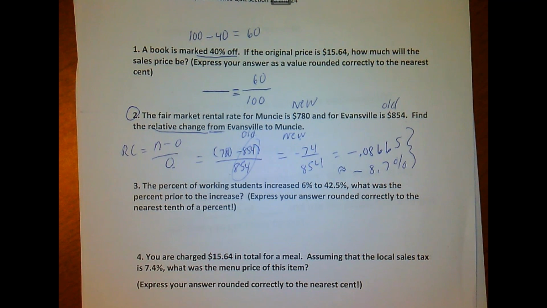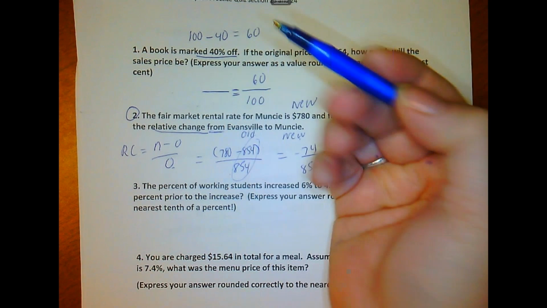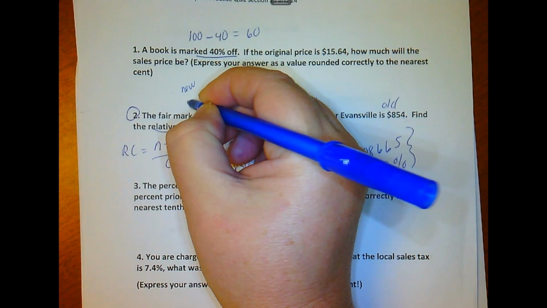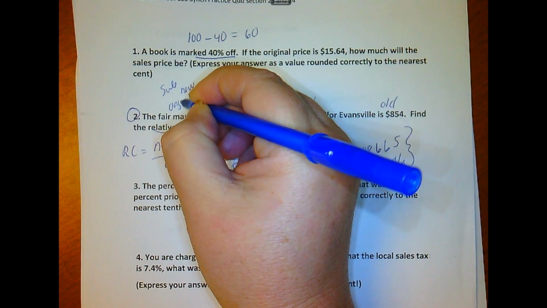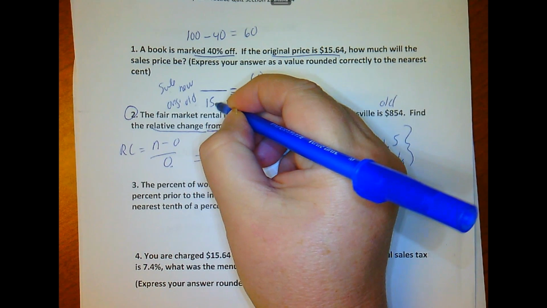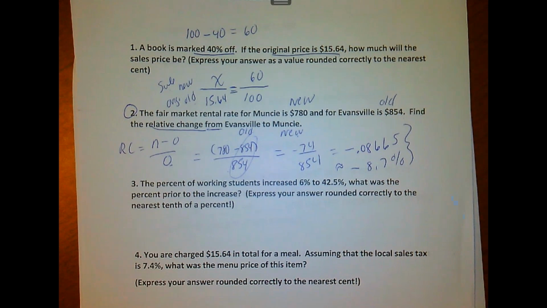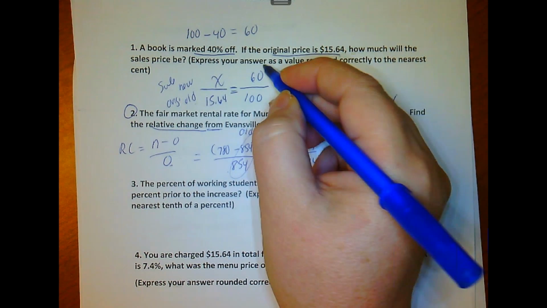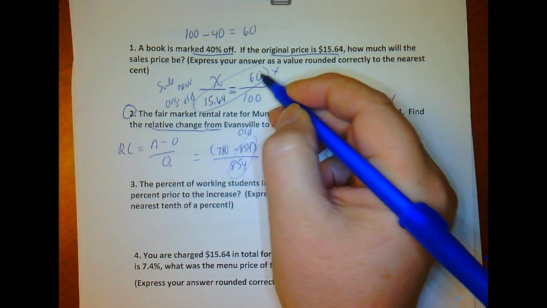You're halfway there. Now it's just determining part and whole. Remember, we have new and old, sale and original. This is one of those. This is our original price, so that goes in the denominator. We're looking for the numerator. You should know how to do this like the back of your hand by now.